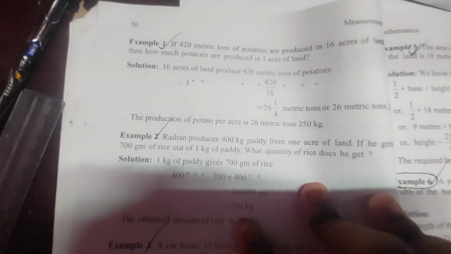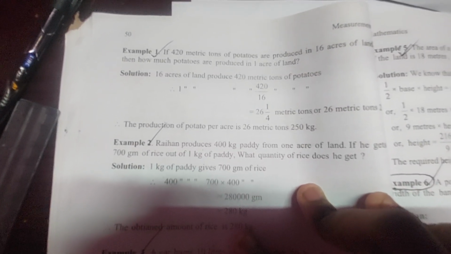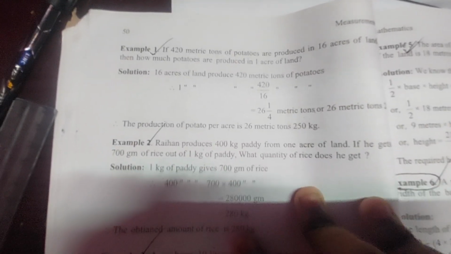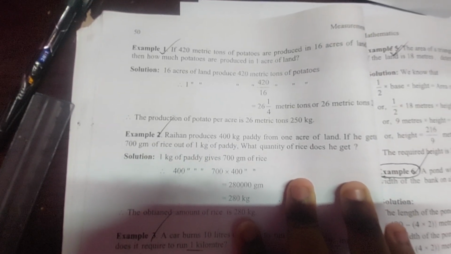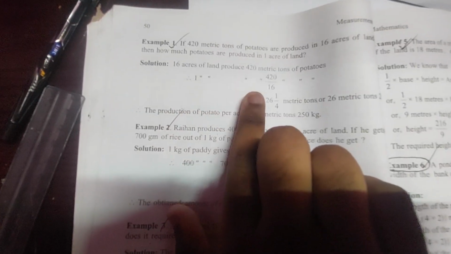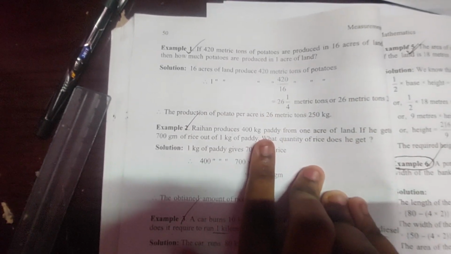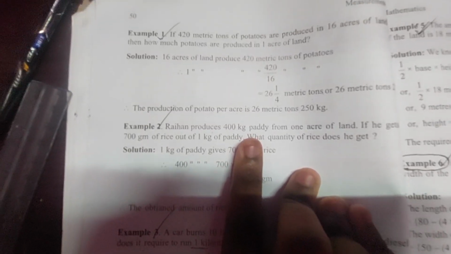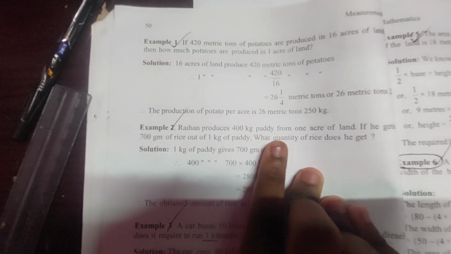Example 1. Now we are going to do maths practically. If 420 metric tons of potatoes are produced on 16 acres of land, then how much potato is produced on 1 acre of land? So 16 acres produced 420 metric tons of potatoes. So in 1 acre, it is 420 divided by 16 metric tons.